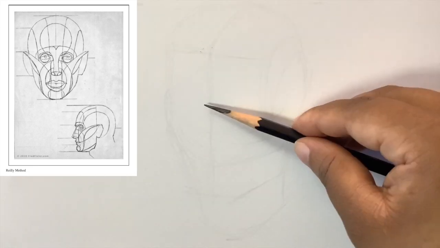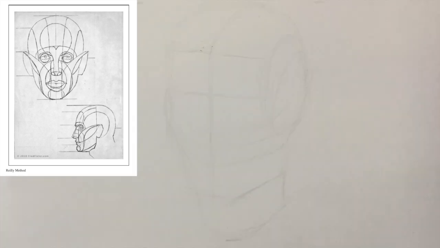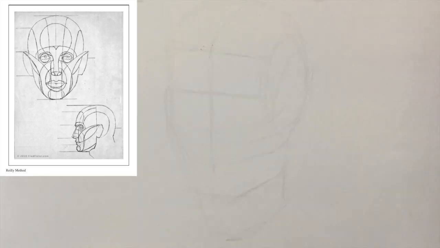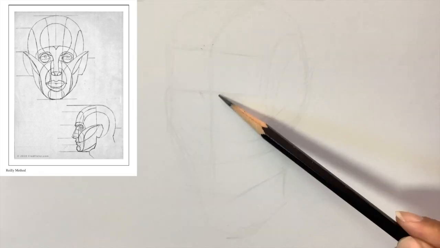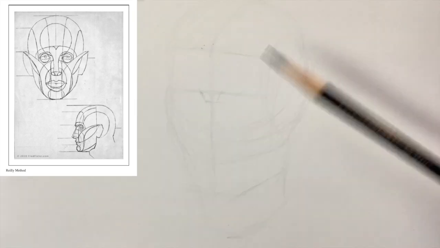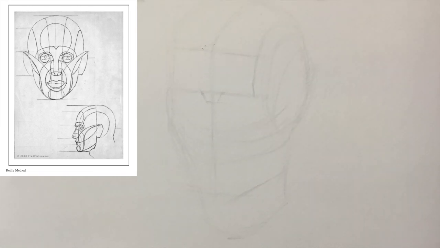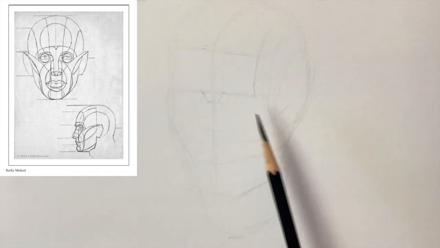There's times where I'm pulling out a rhythm line when I see it or need it, and I am pulling out planar shifts when I see it and it's needed. So to start with, this is the Reilly method. I decided to put the Reilly method handout inserted into this actual video.